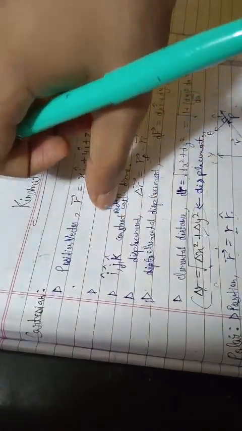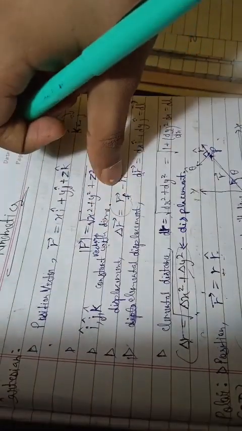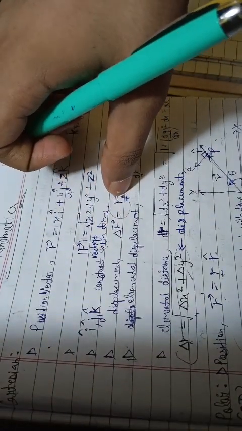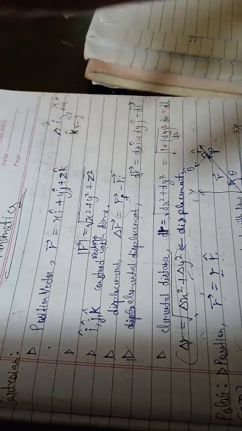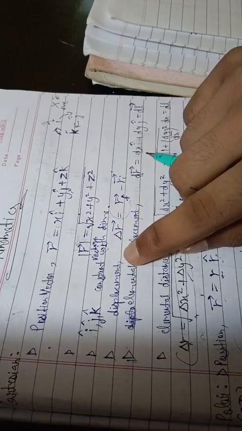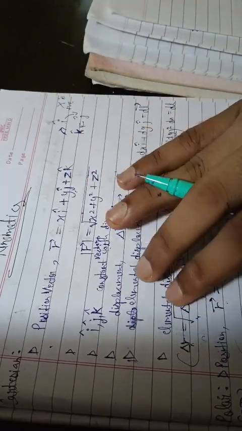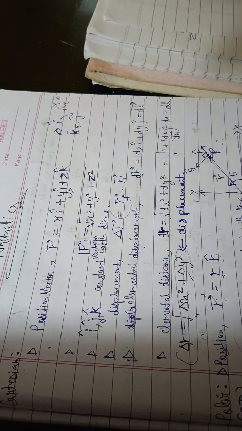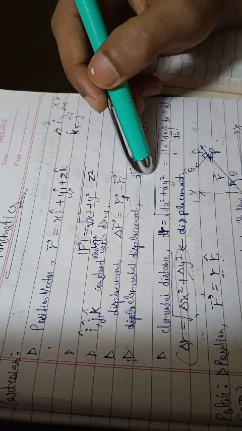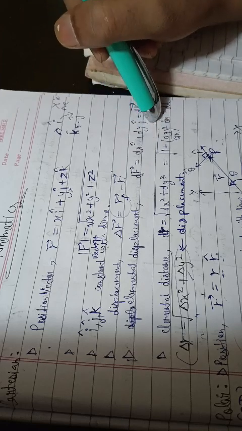That's what it means. Now displacement is given by Δr is equal to r final minus r initial, the final position minus initial position vector, or you can rearrange it: r initial vector plus Δr vector is equal to r final. Elemental displacement: when the displacement is tending to zero, a very small displacement, then we use this symbol dr, and it is given simply by this, dx î plus dy ĵ.